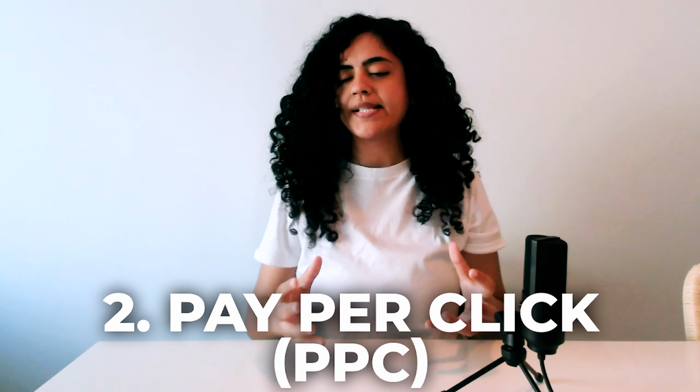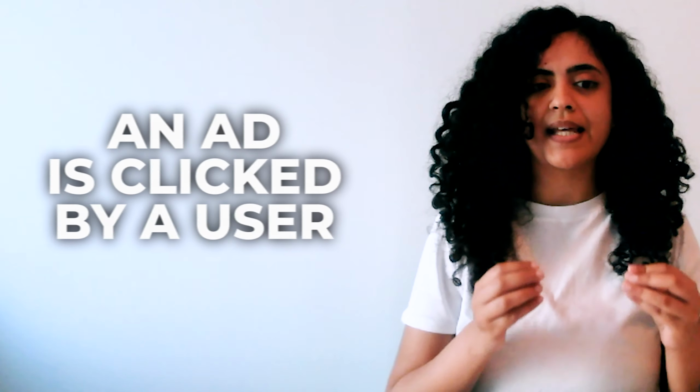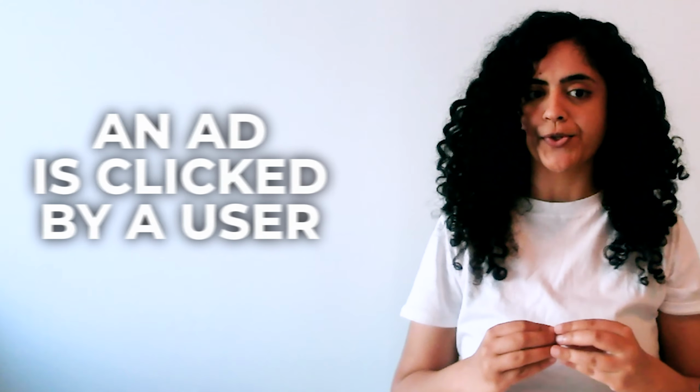The second important metric is PPC or pay per click. This is one of the most common forms of performance marketing. PPC focuses on the number of times an ad is clicked by a user, regardless of the actions they take afterwards.